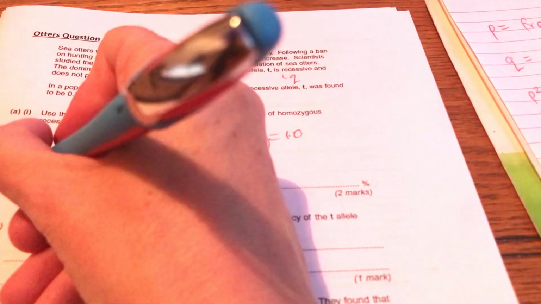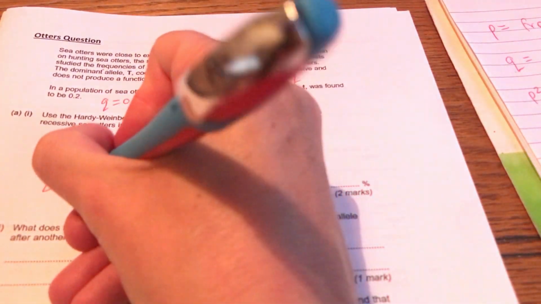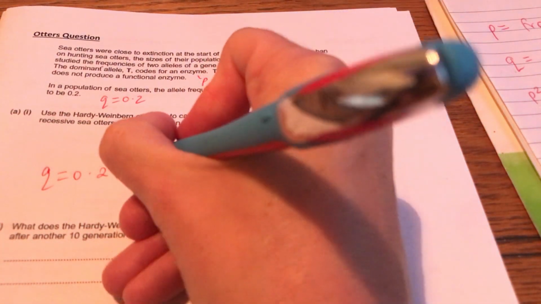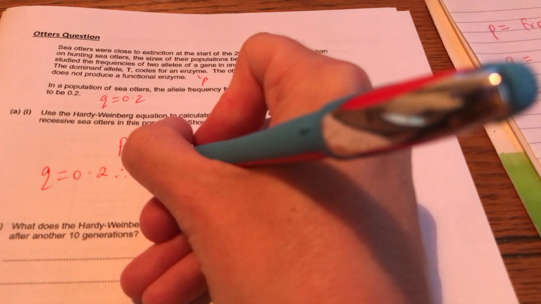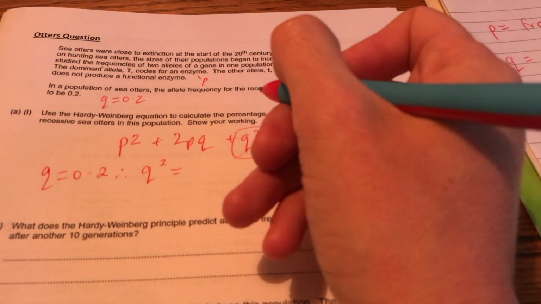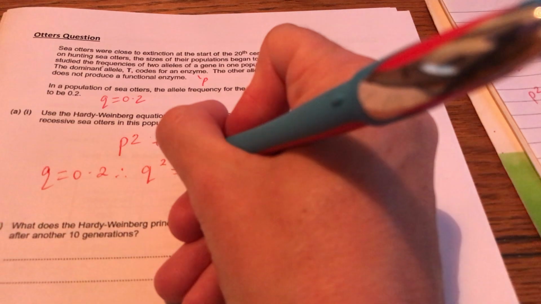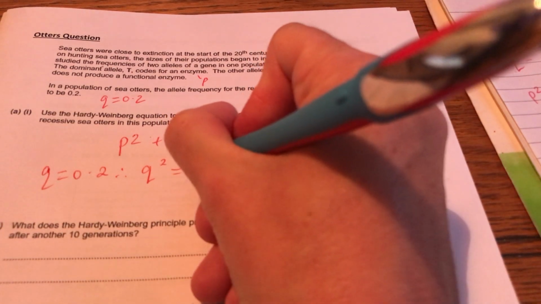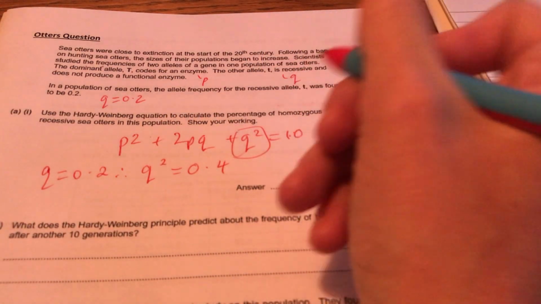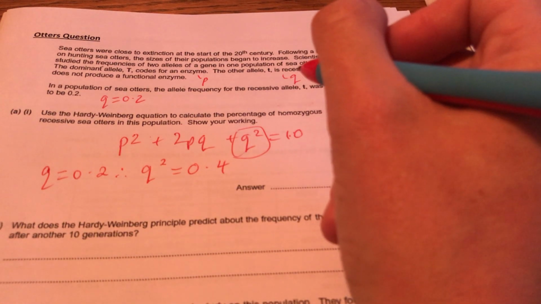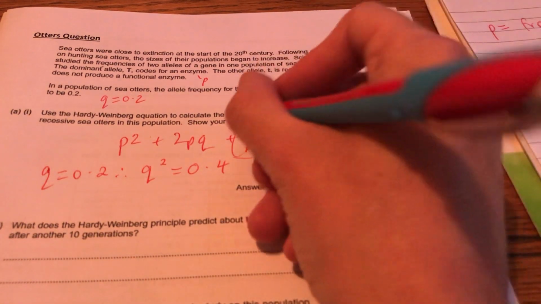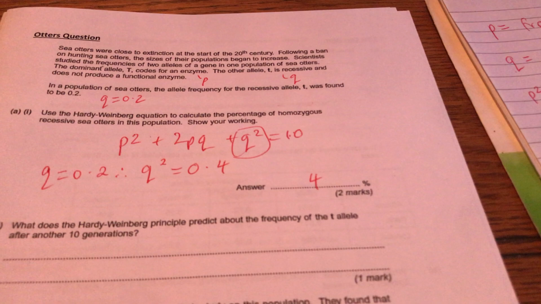Well, I know that Q is 0.2, therefore Q squared is 0.04, and it's asking me to do it as a percentage, isn't it? So 4% of the sea otters are likely to be homozygous recessive.